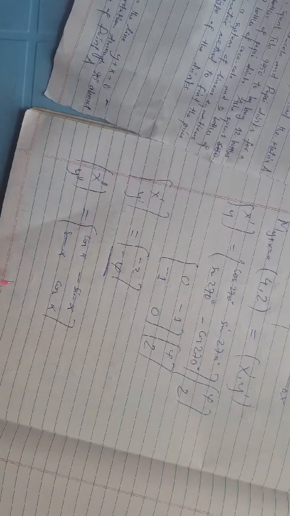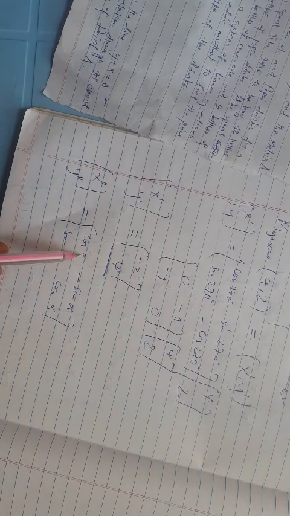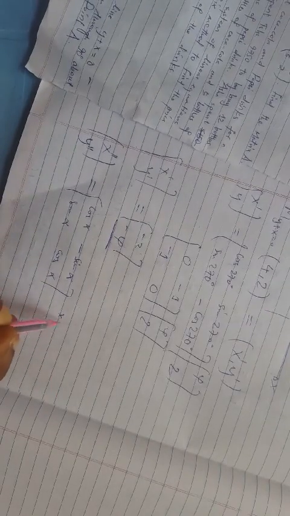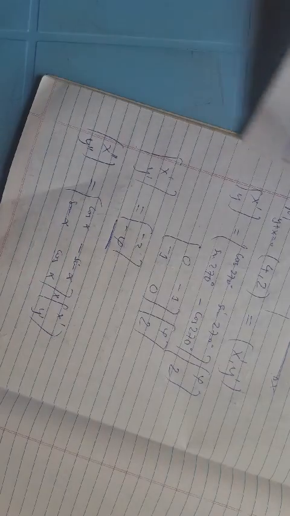The matrix of rotation contains only alpha and not 2 alpha. It is only alpha, 1 alpha. Now the angle is not multiplied by 2 as we saw here. Now multiply by the image after the reflection.